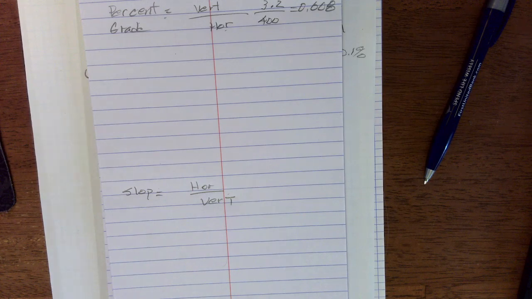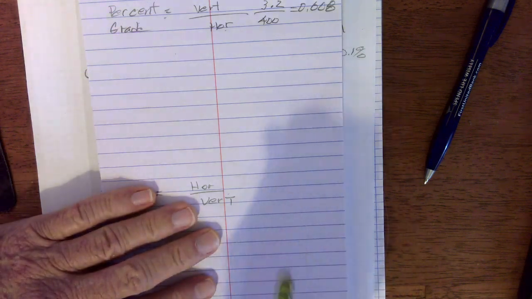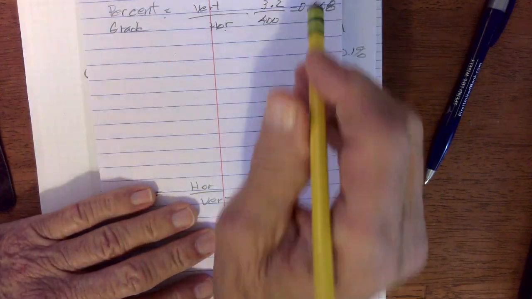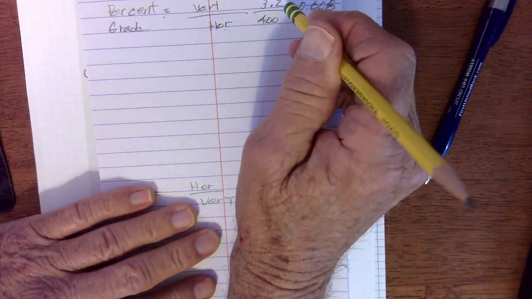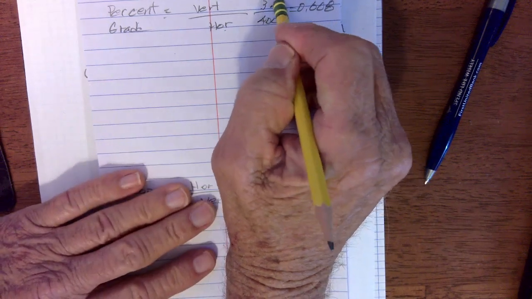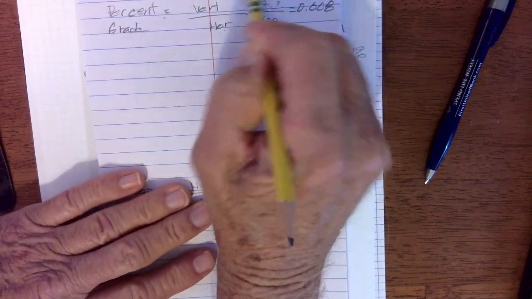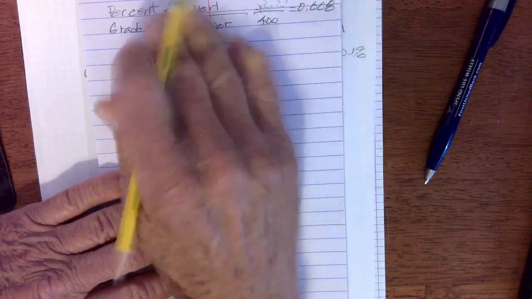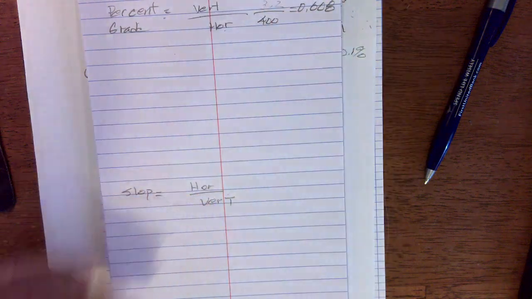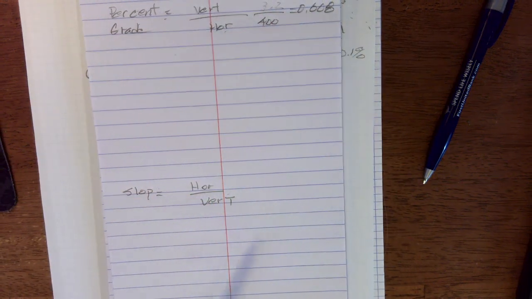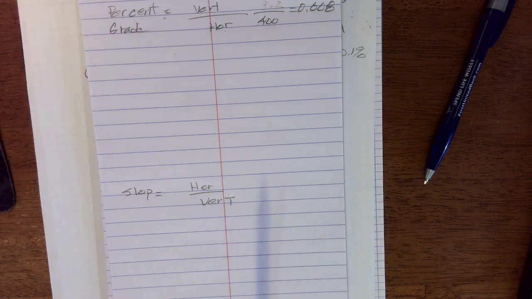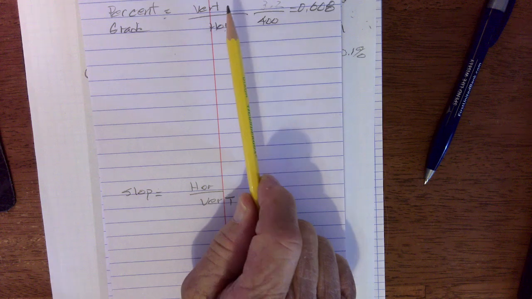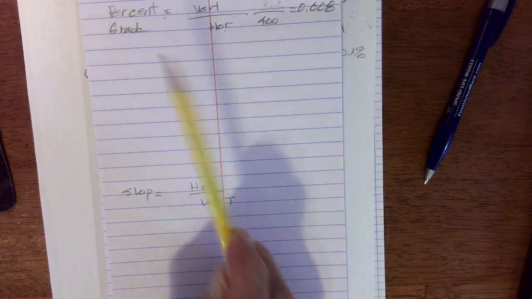What if we didn't know the vertical? We do, but what if we didn't, and we had to find it? One of the things we could do is algebra.